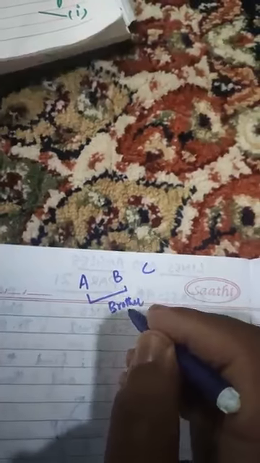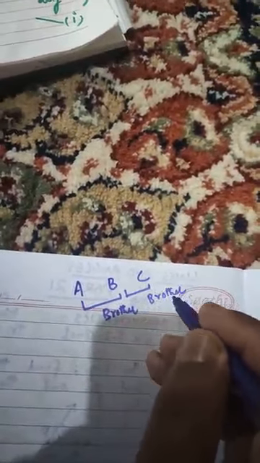Suppose I will give an example here. I have already given an example in the online class. Suppose A, B, and C are three persons. If I say that A is brother of B, what is the relation between A and B? These are brothers. B is brother of C. So what is the relation between A and C?